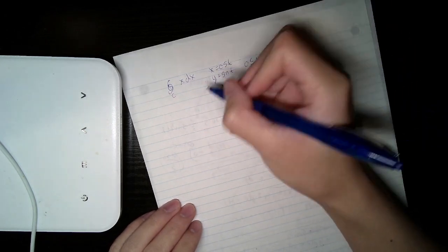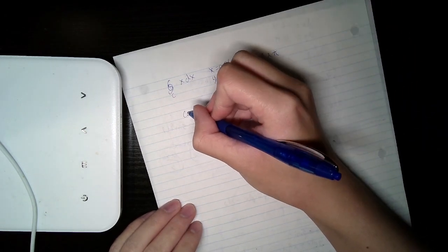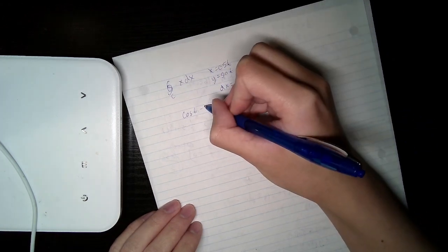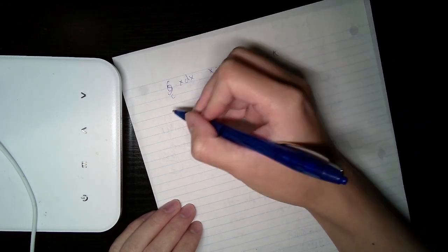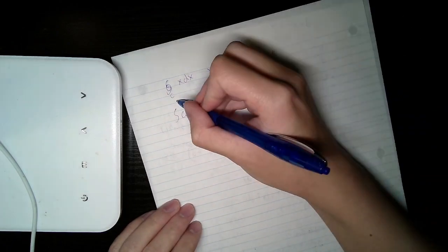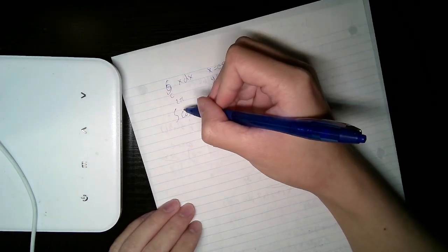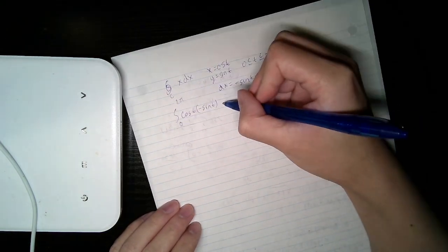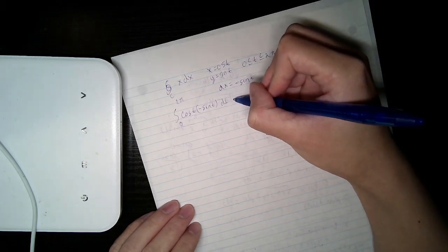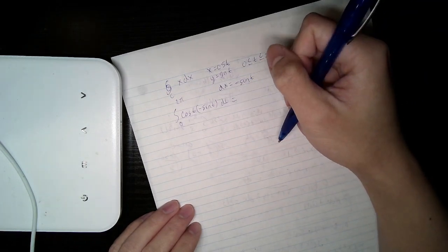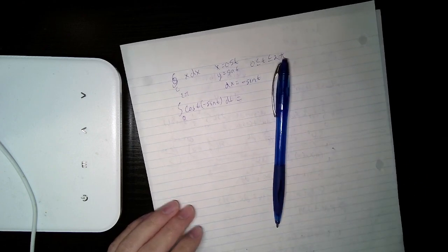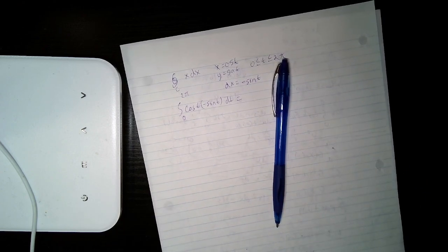So now we have cosine t, negative sine t dt, between 0 and 2 pi. Okay, this might be a half angle formula, but I don't really know.